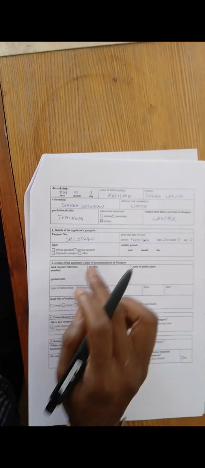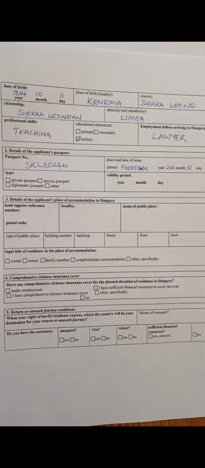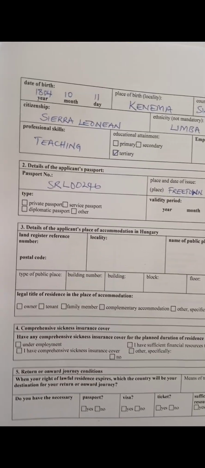And the type of passport, we have private passports, we have service passports, we have diplomatic passports. All of you cannot have diplomatic passports. Service passports are different. So all of us have private passports. Our passports are private passports. So you tick private passport.